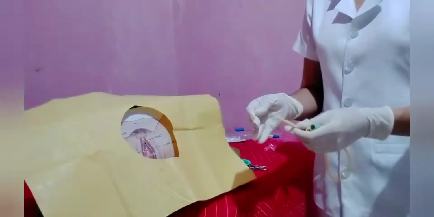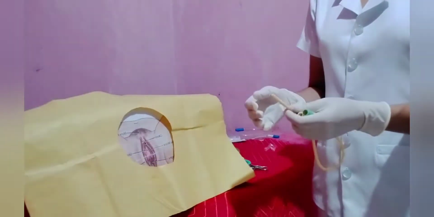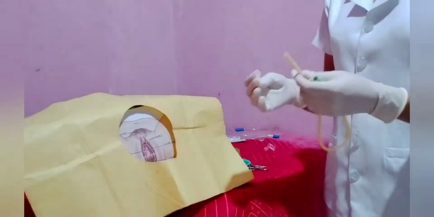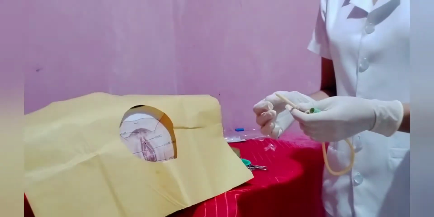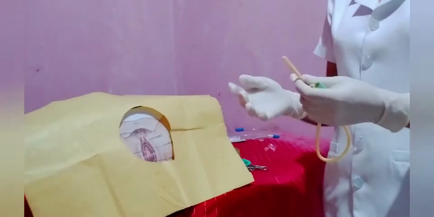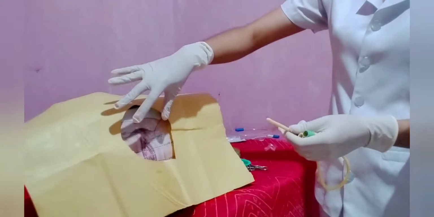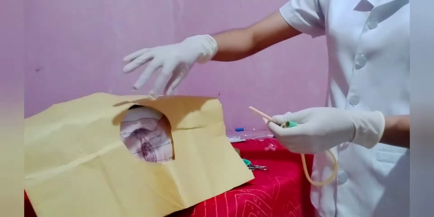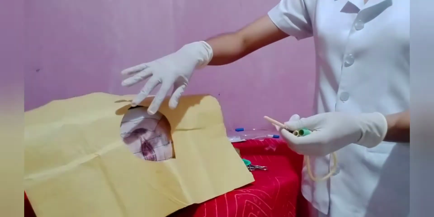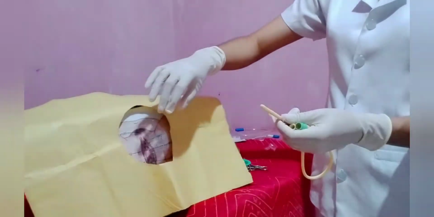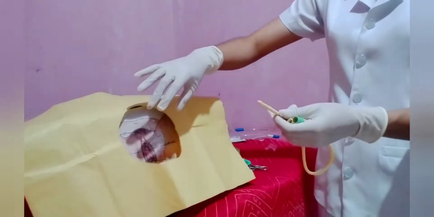So after that, pick up the catheter at least 3 inches from the tip. Place the thumb and one finger of the left or right hand between the labia minora. Separate and pull up gently. Separating the area surrounding the meatus provides visibility.